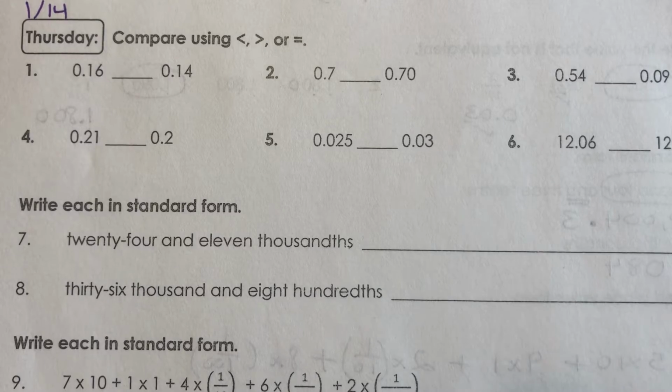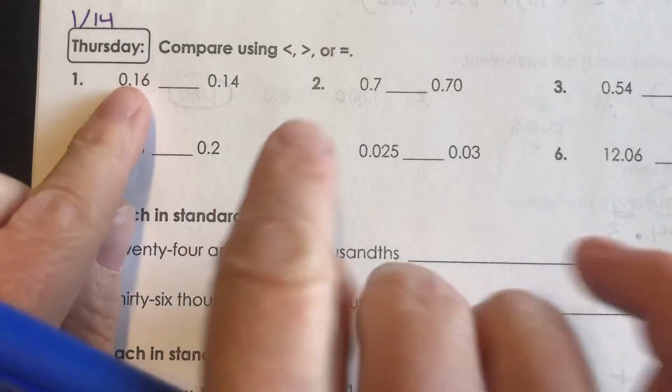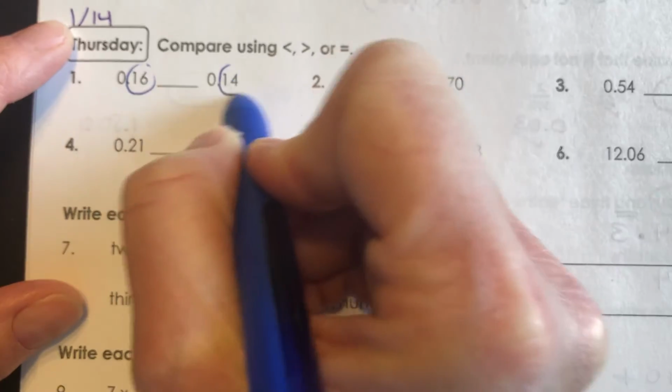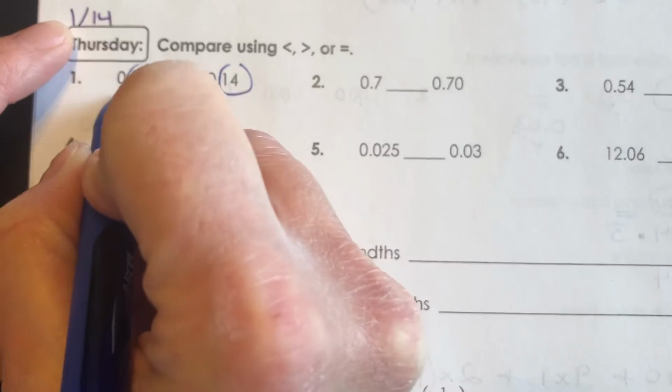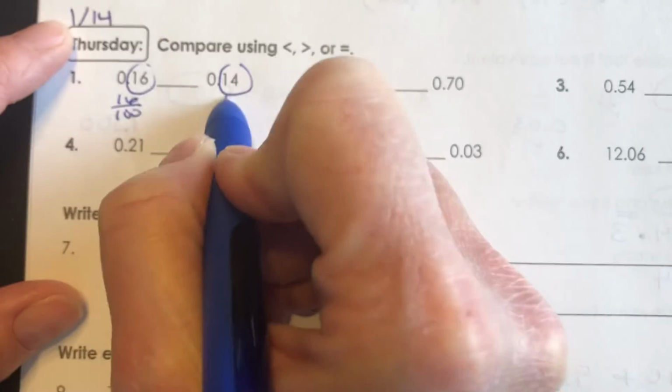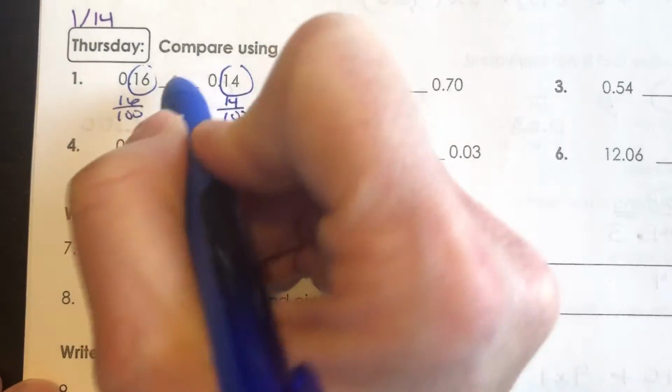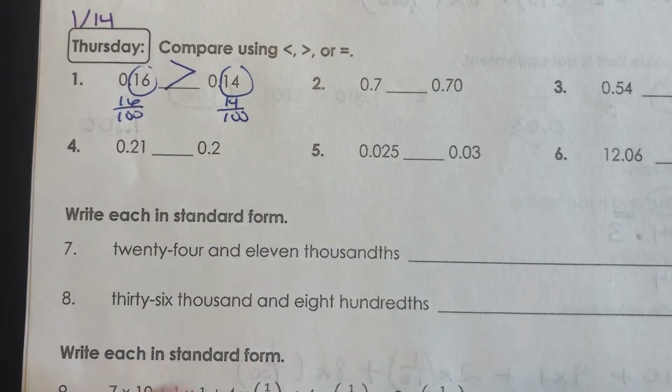So let's do that. For number one, I see that they both have the same number of digits to the right of the decimal point, so I don't need to add any zeros or anything. So all I'm going to do is look at comparing 16 and 14. What would be greater, 16 out of 100 or 14 out of 100? Because those are the fraction equivalents. 16 out of 100 is greater.